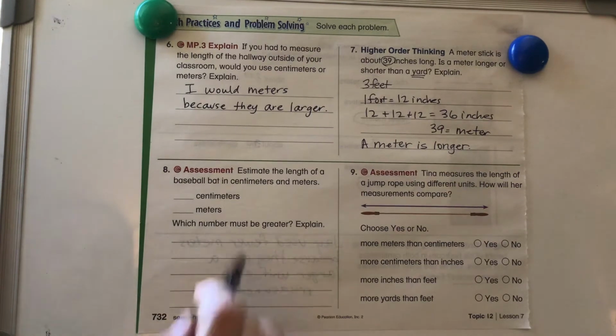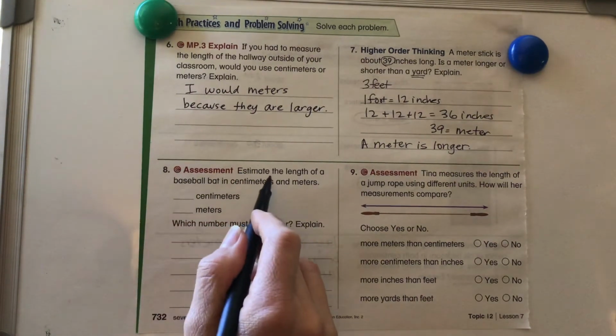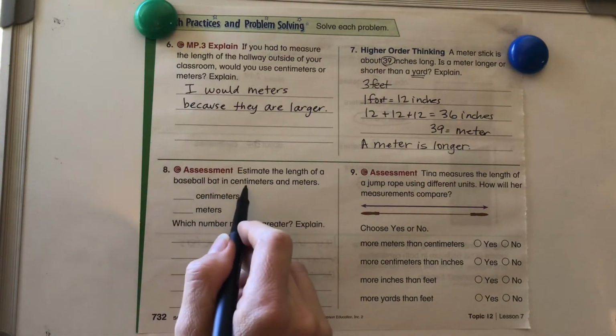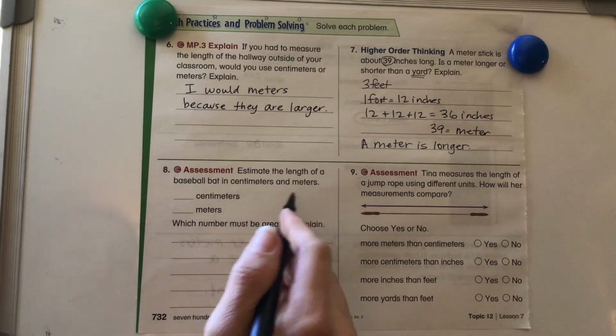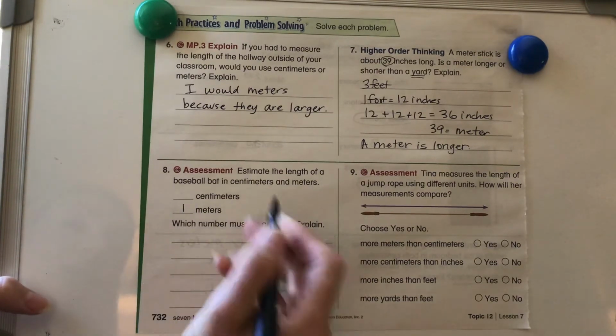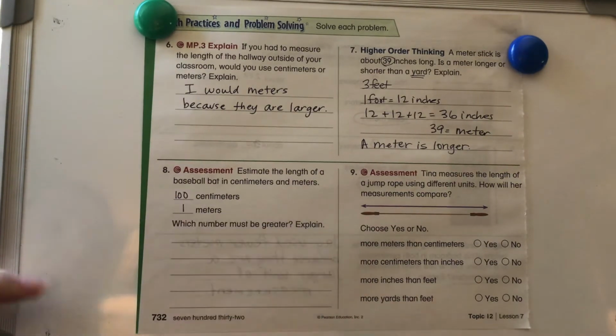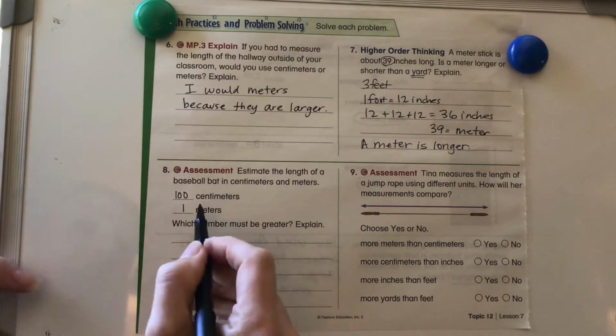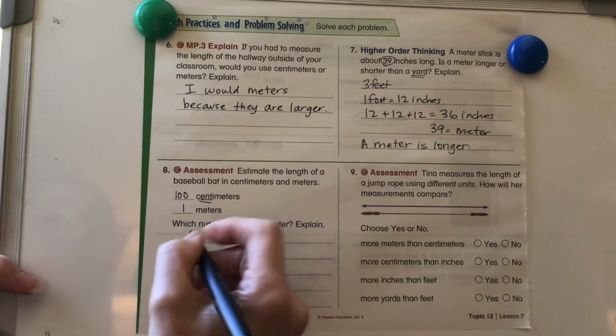One's metric. Okay, number 8, assessment. Estimate the length of a baseball bat in centimeters and meters. So a good estimate for a baseball bat would be about 1 meter or about 100 centimeters. Which number must be greater? Explain. Well, the greater number has to be the smaller unit of measurement.